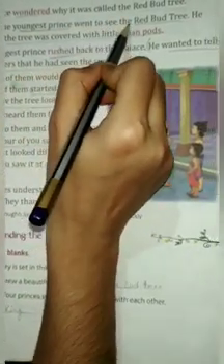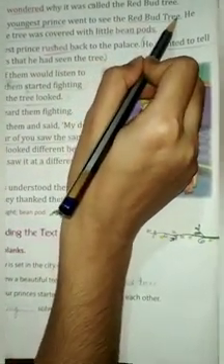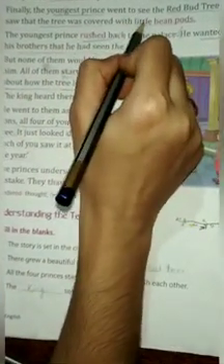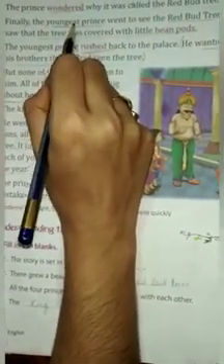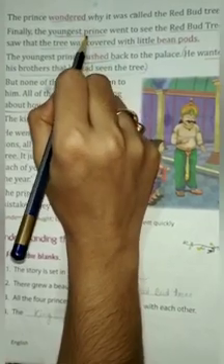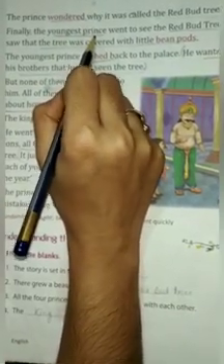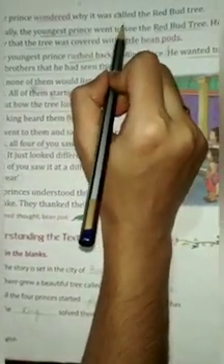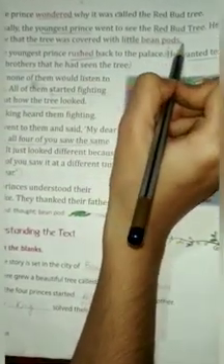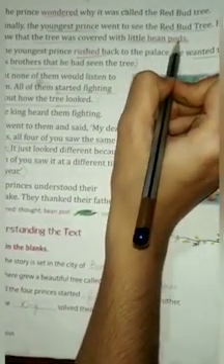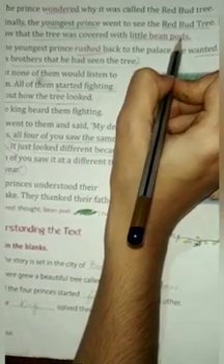And finally, the youngest prince went to see the red bud tree. He saw that the tree was covered with little bean pods. And finally, the youngest prince means सबसे छोटा prince, went and had seen that the tree was covered with little bean pods. Bean pods means matar. Okay, children?